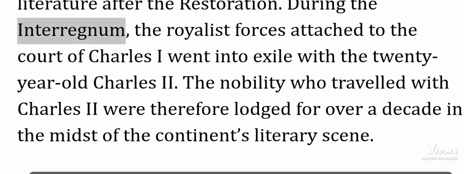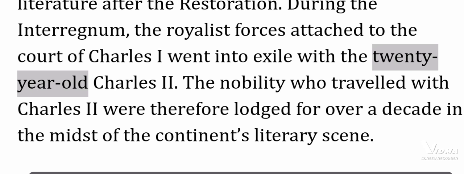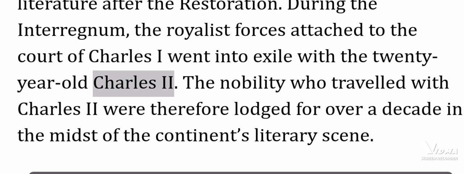During the interregnum, the royalist forces attached to the court of Charles I went into exile with the 20-year-old Charles II. The nobility who travelled with Charles II were therefore lodged for over a decade in the midst of the continent's literary scene.